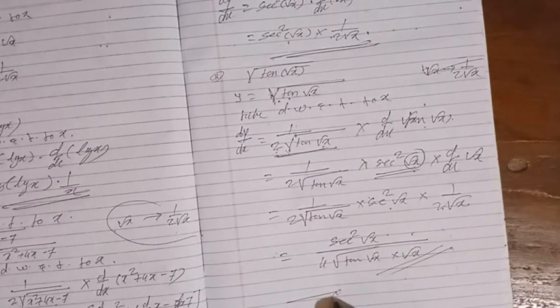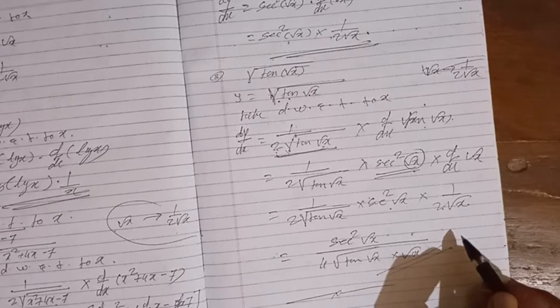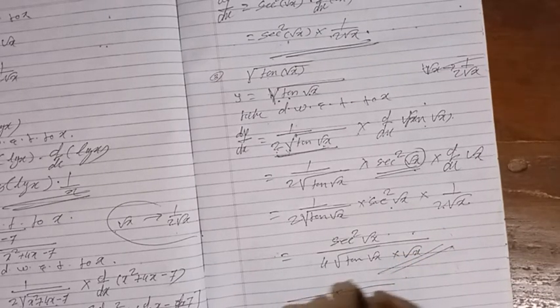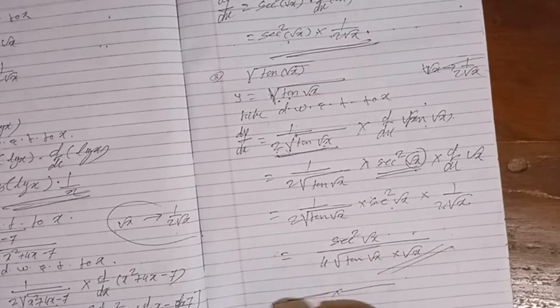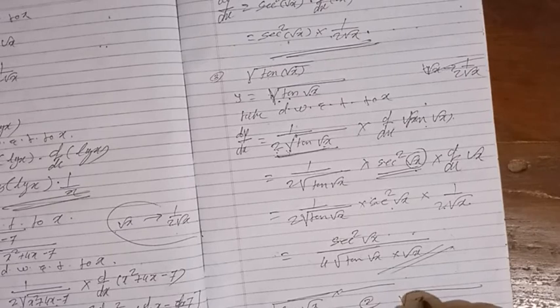So here are the solved examples to do at home. First example: root of sine of root x. Second example: root of x square plus 5x plus 1. Third example: root of cot of root x.